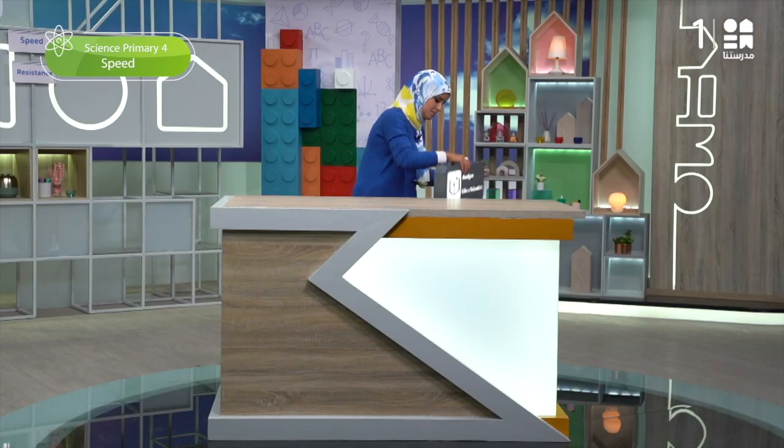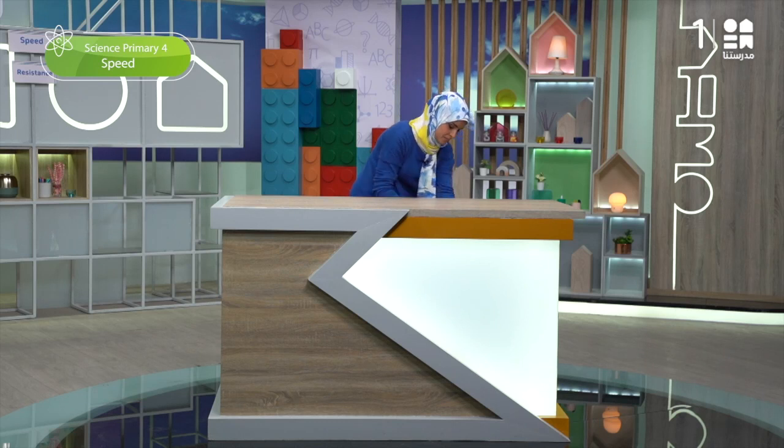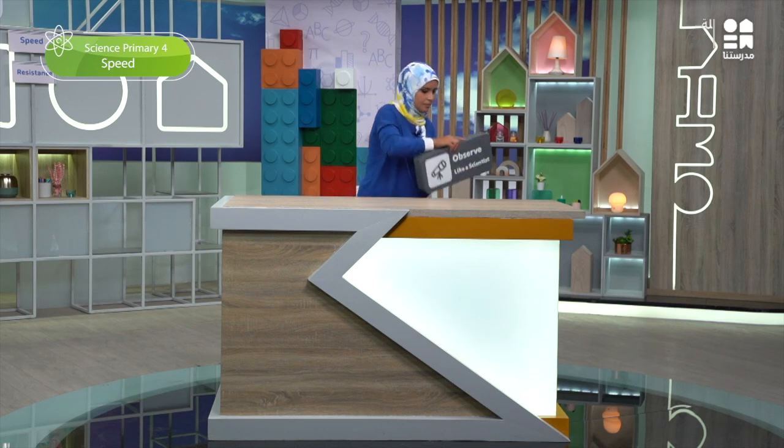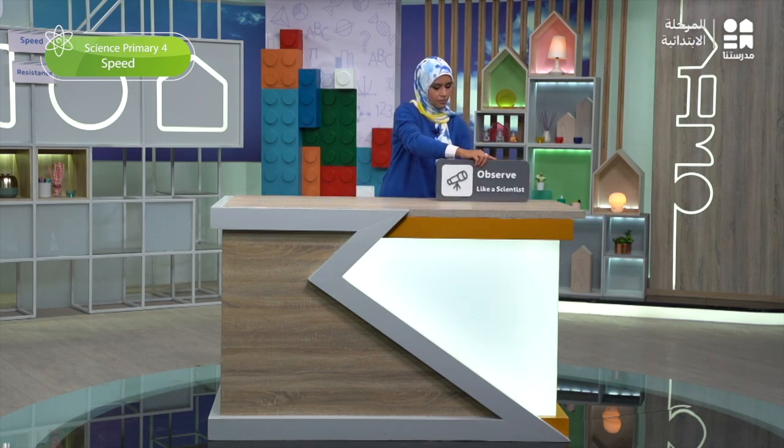Let's play a game to know more about the speed. We will do that in interactive activity number 10. Observe like a scientist. Our activity is called Racing Cars in Science Textbook. Let's start.